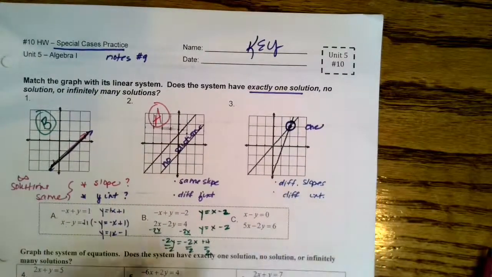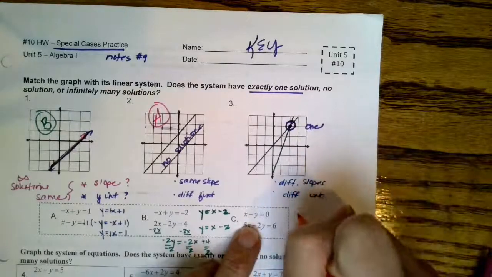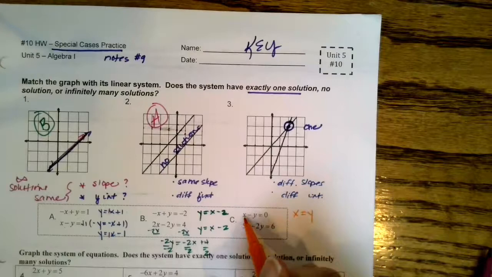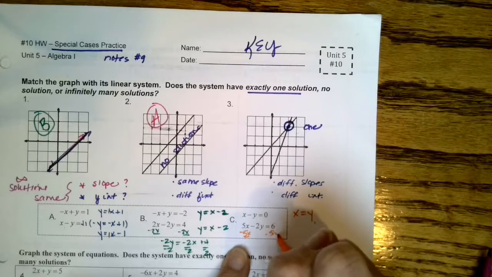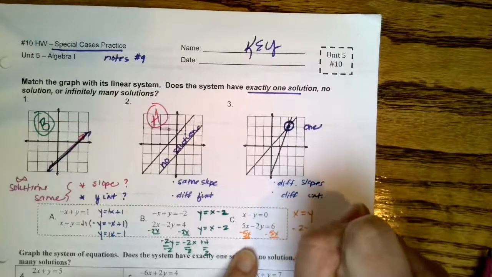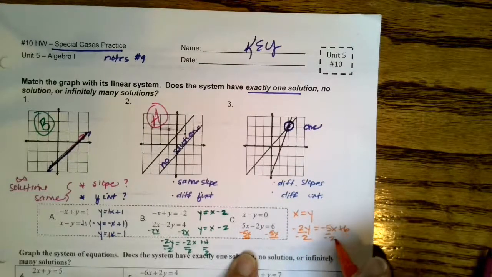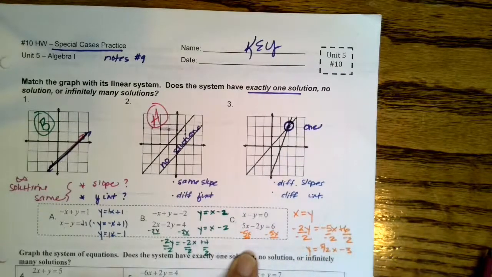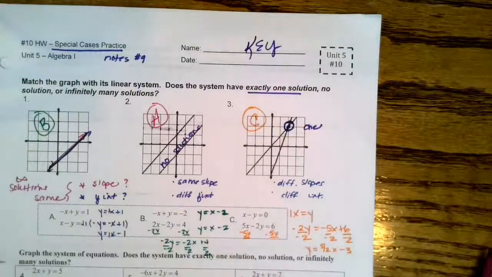Alright, so this one should be C. Just to make sure, we're going to have this equation: x is equal to y. I added y to each side. Here I'm going to subtract 5x from each side, and I wind up with negative 2y equals negative 5x plus 6. Divide by negative 2, divide by negative 2, divide by negative 2. Y is equal to positive 5 halves x minus 3. When we look here, not the same slope. Here I have a slope of 1. Here I have a slope of 5 halves. Not the same intercept, which means this is choice C.